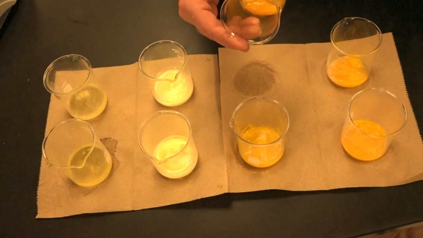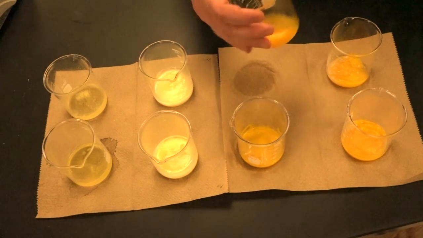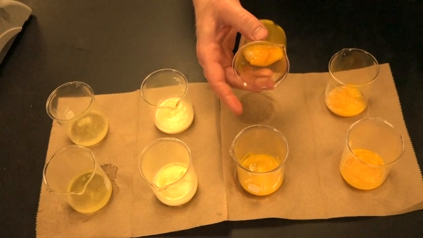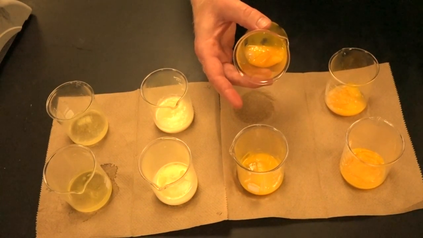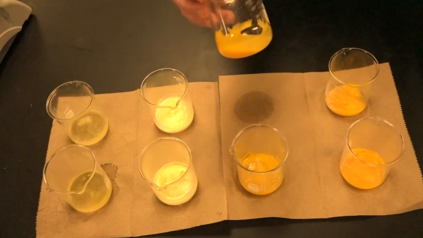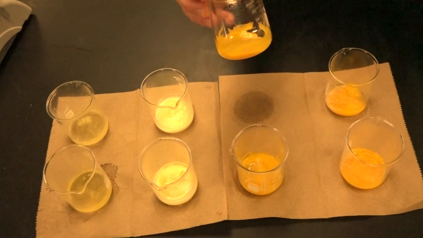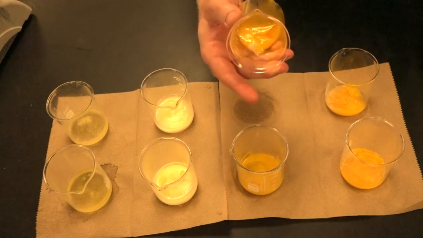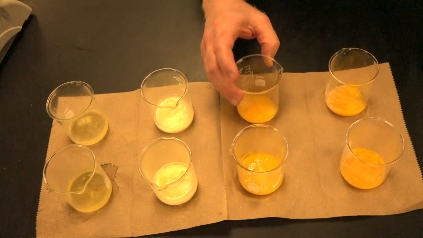We move up to 65, still pretty much runny all the way through, even on the bottom. Can you see that the bottom is still runny there? If you'll turn it around, we probably could see through the glass better that way. That's a little bit better. Okay, so it's not denatured on the bottom of the beaker yet.